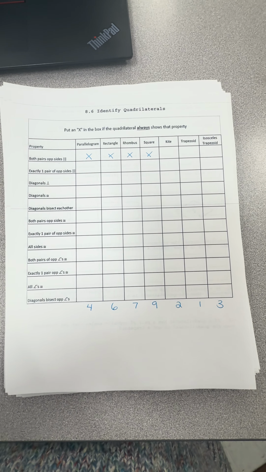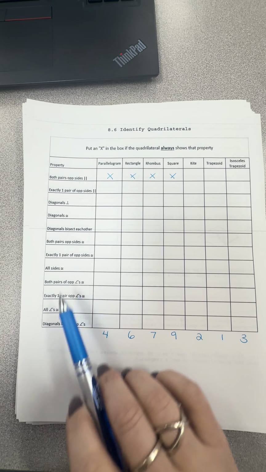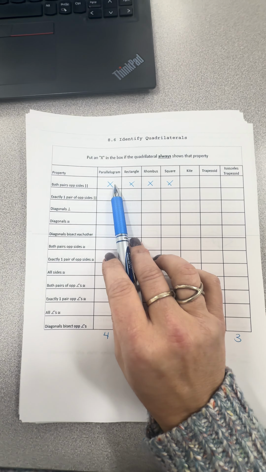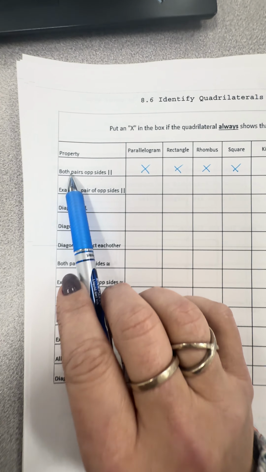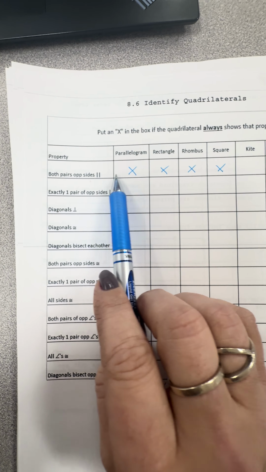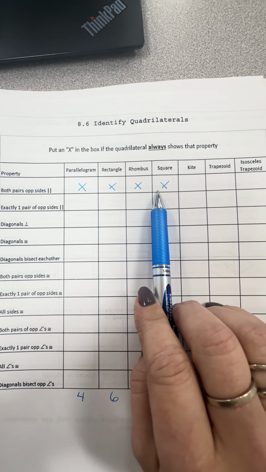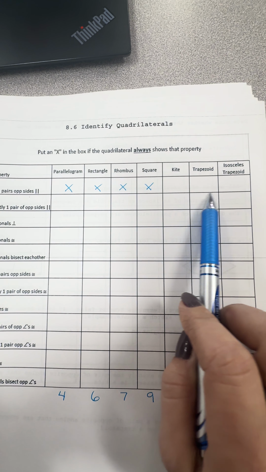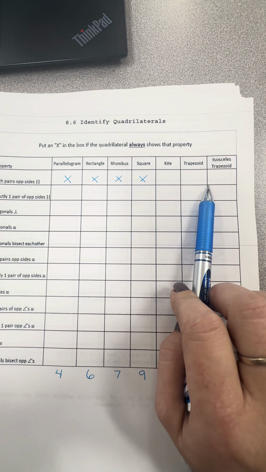But this is a great review. So what you need to look at is the properties on the left and write an X in the spot if that particular figure has that characteristic. So for example, both pairs of opposite sides are parallel. Parallelogram has that, a rectangle has that, a rhombus and a square has that. Kite, trapezoid, and isosceles trapezoid does not have those characteristics, so I don't have an X there.